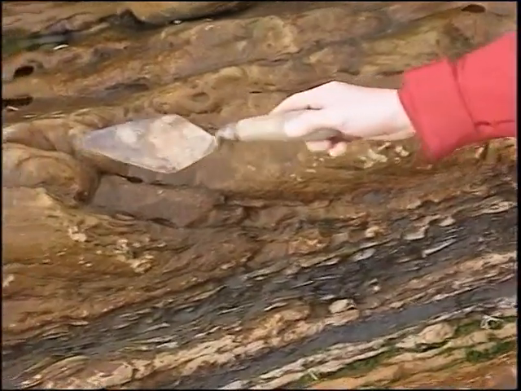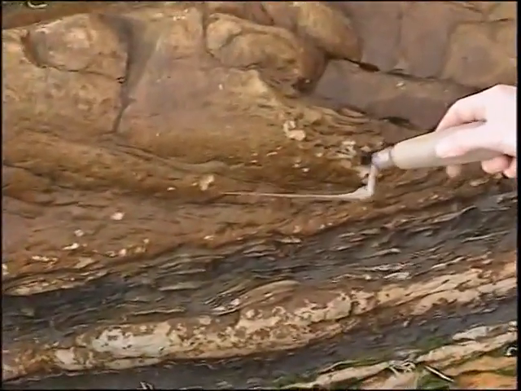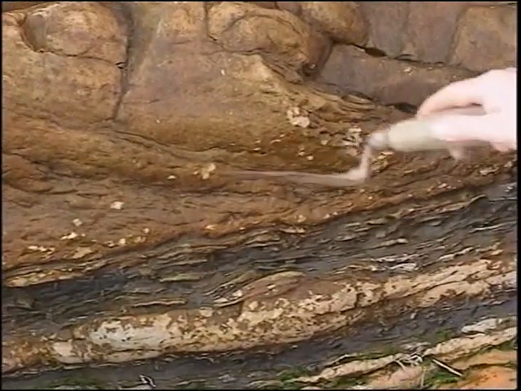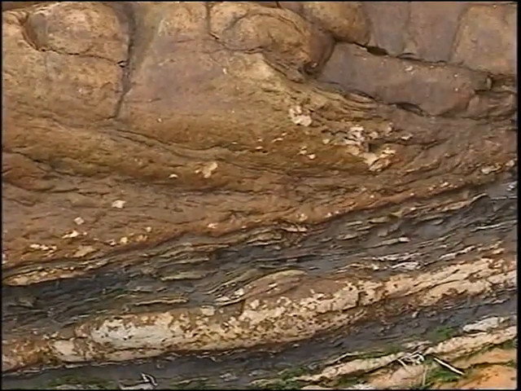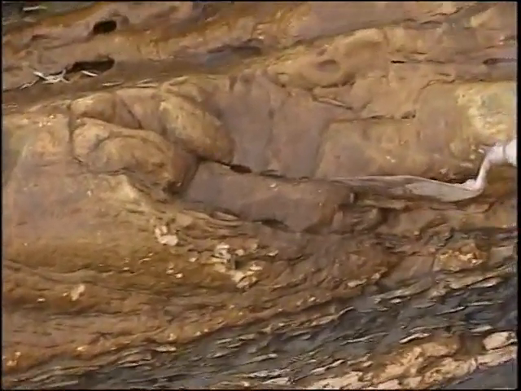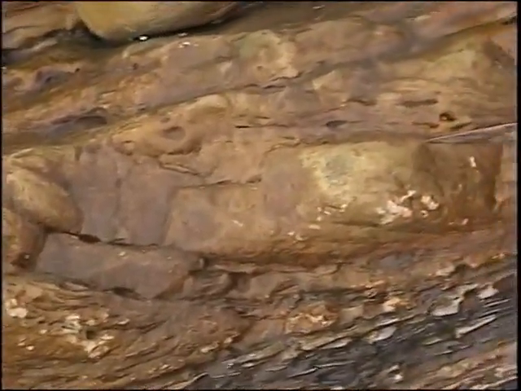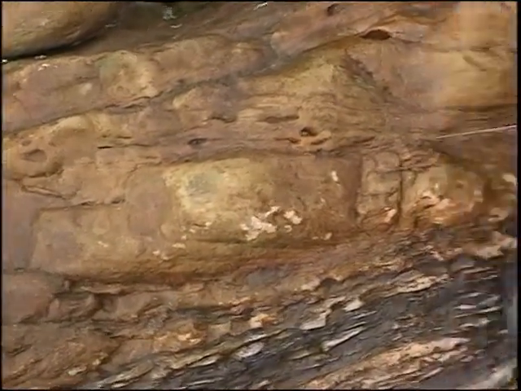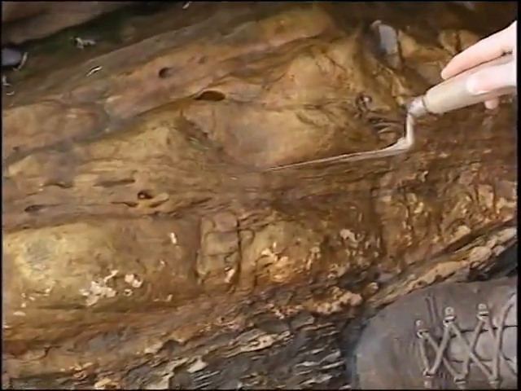Notice that over here, the layers are very close together. It's quite thinly bedded, and we've got little dark mud drapes on it. As we move in this direction, the layers become further apart, and we've got more sandstone units. And then again in here, the clay drapes are very close together.